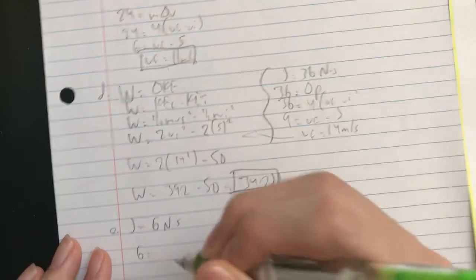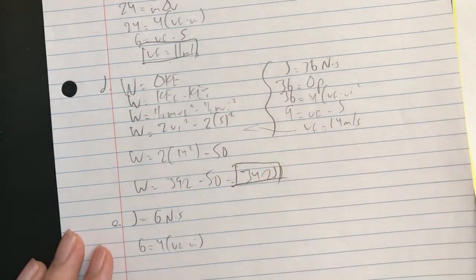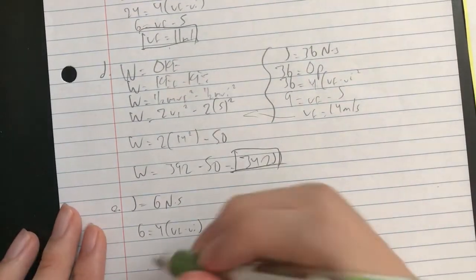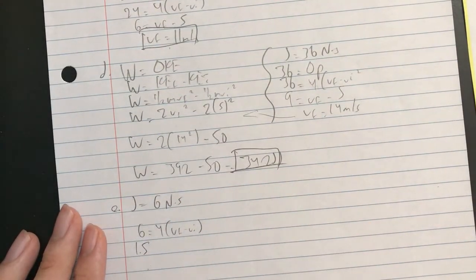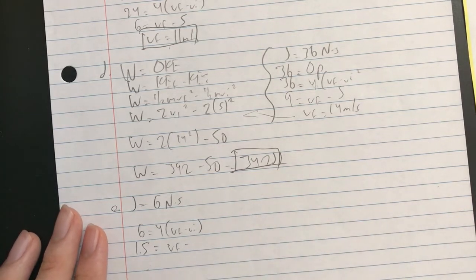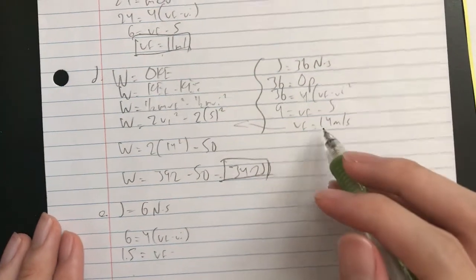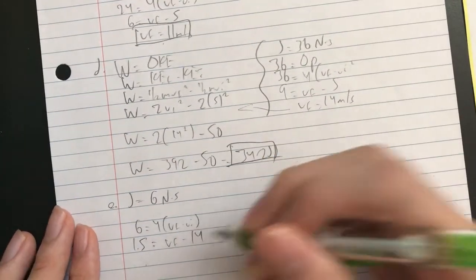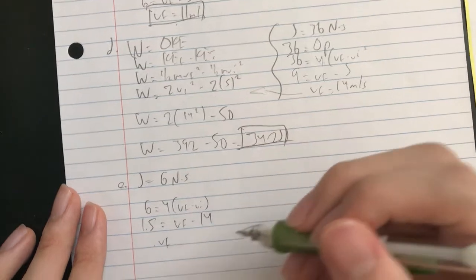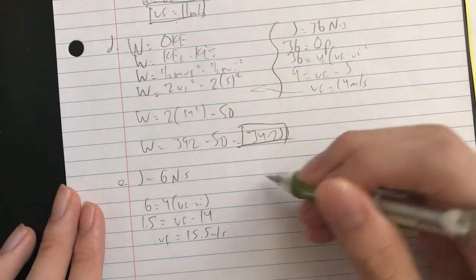So 6 equals 4 times vf minus vi. We'll use impulse equals change of momentum again. 6 divided by 4 is 1.5 equals vf minus the velocity at 8 seconds. We found that in part D is 14. And 14 plus 1.5 gives us a vf of 15.5 meters per second.